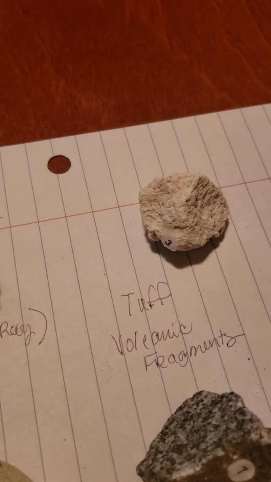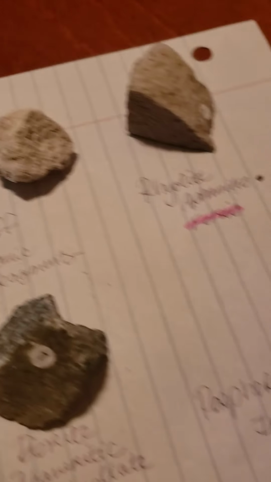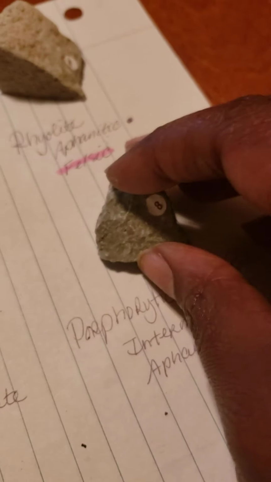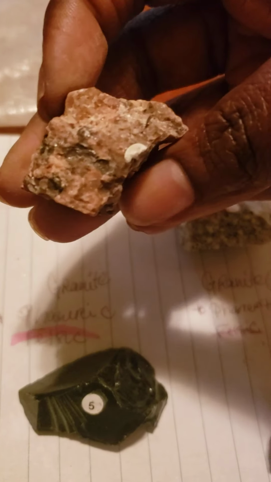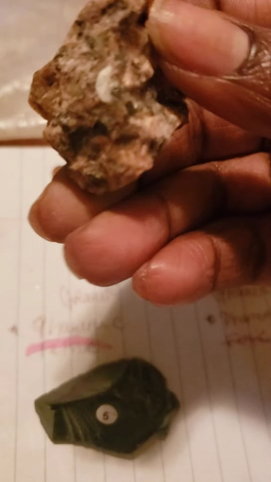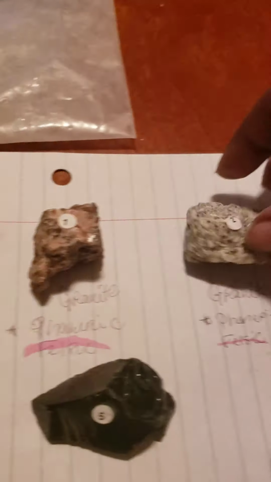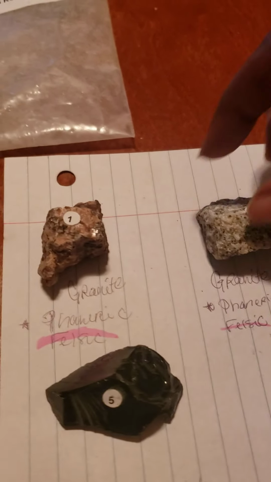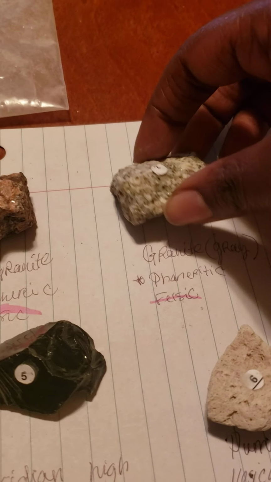What's another aphanitic rock here? Our porphyritic andesite is another good example as well. The phaneritic rocks, that's going to be our granite, which is the most abundant rock. You can see the crystal structure there. The same with the gray, it's just a different color. And keep in mind, these are also felsic rocks too.